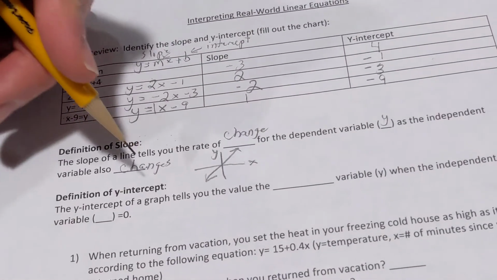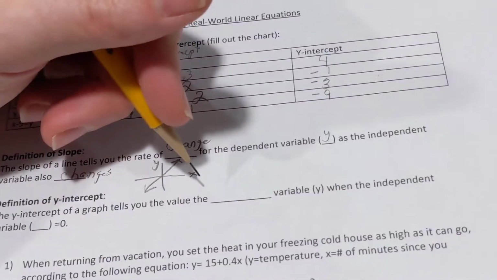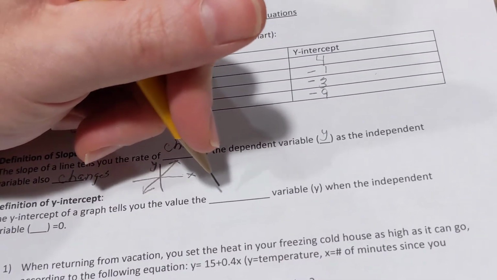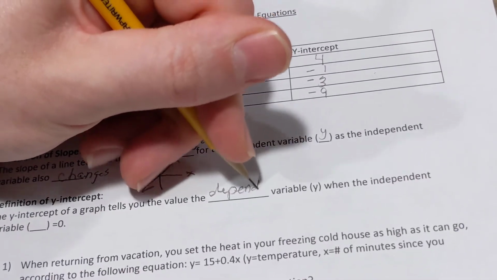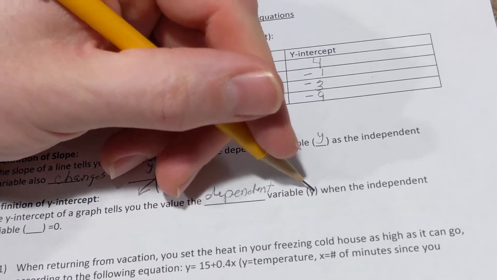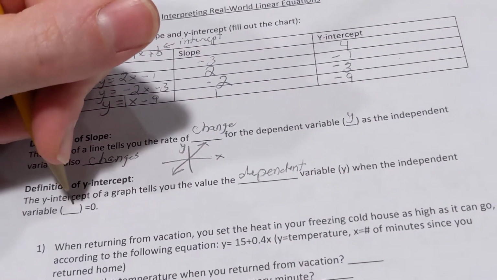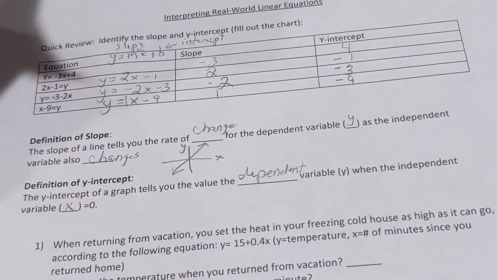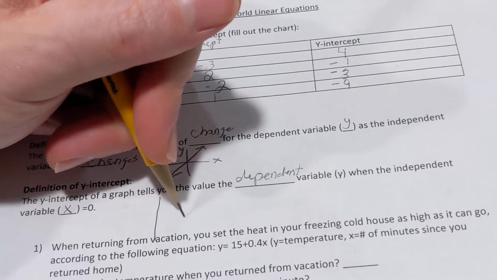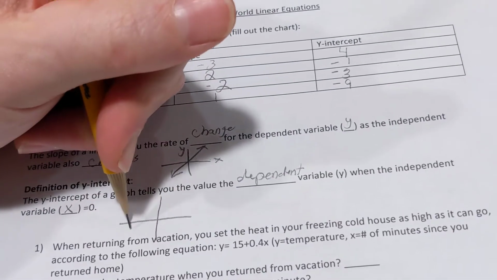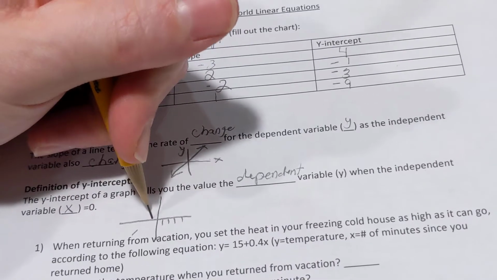The y-intercept of a graph tells you the value of the dependent variable, which is the y, when the independent variable, which we know is x, is equal to 0. And we can think of this as the starting value. If I draw this graph, I've got to put some numbers on this.